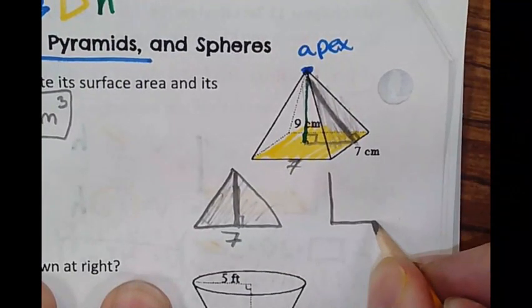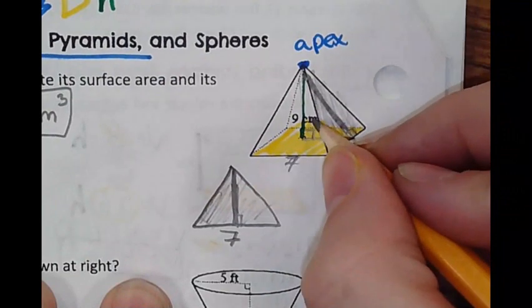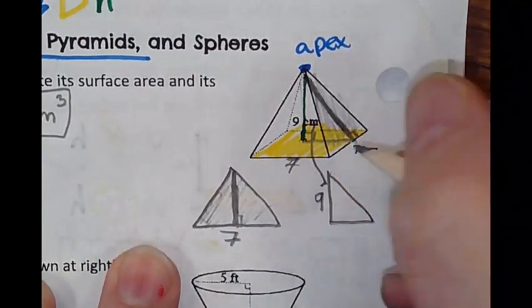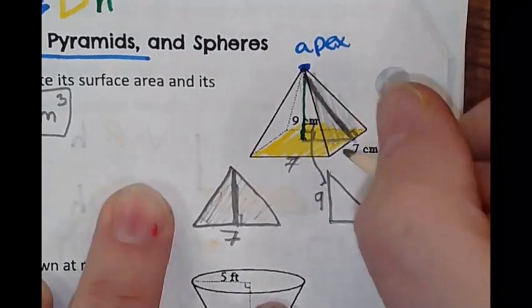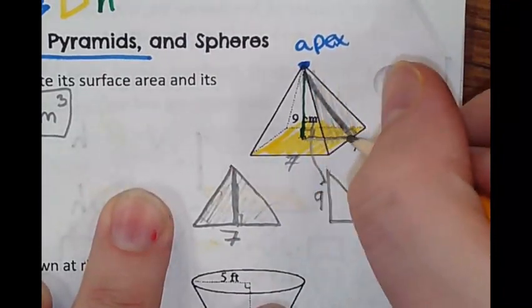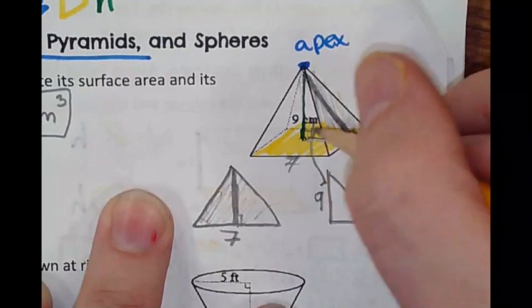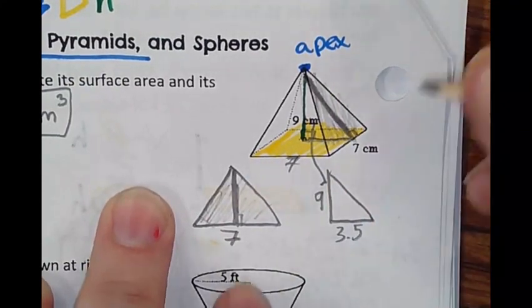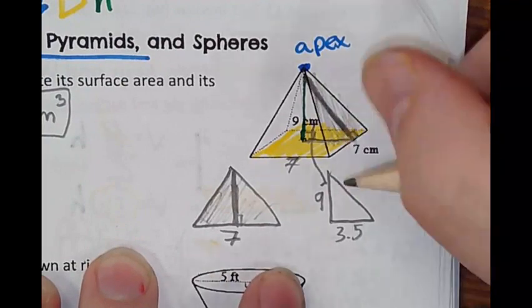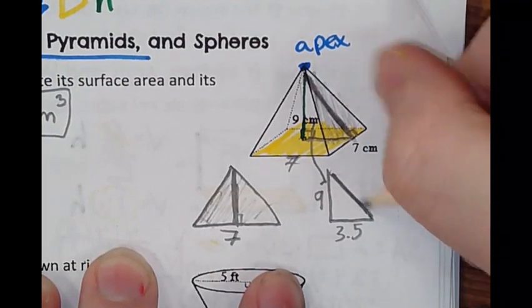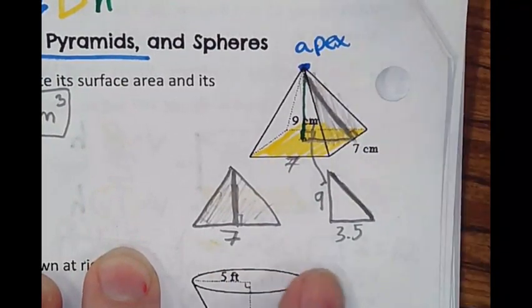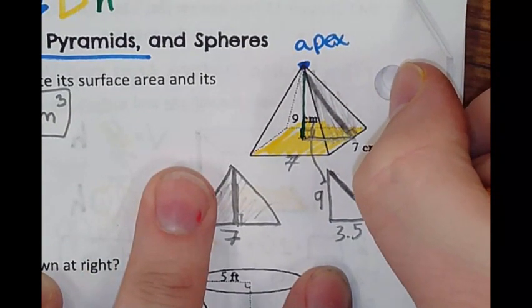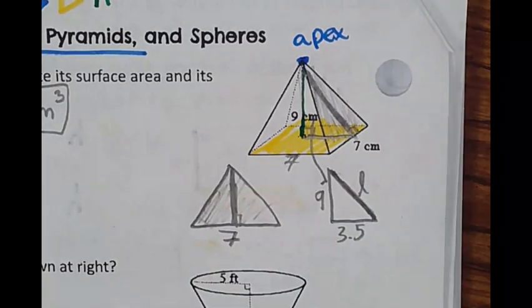I'll draw that right triangle right here. Now, the height of that entire shape is 9. What's that length right there? The length right there would be 1/2 of 7, 3.5. And the hypotenuse, we need to figure that out. And I'll just call that L, the slant height.